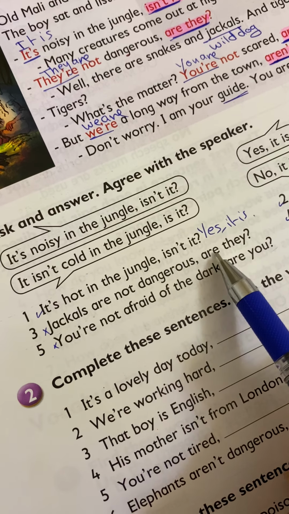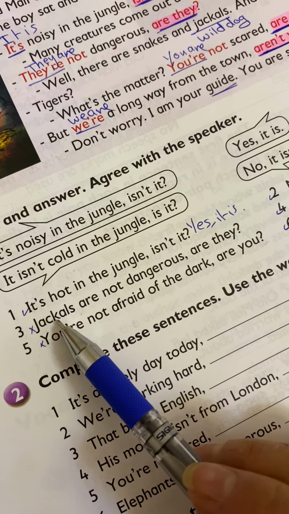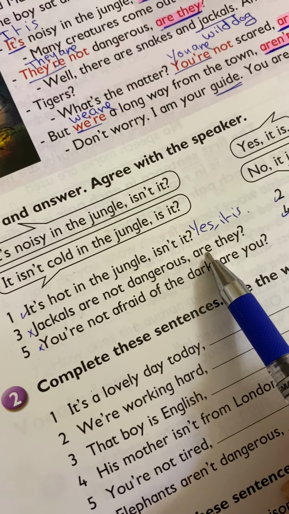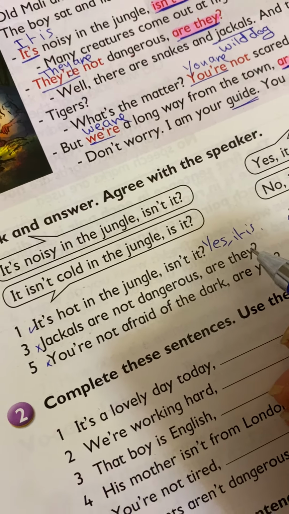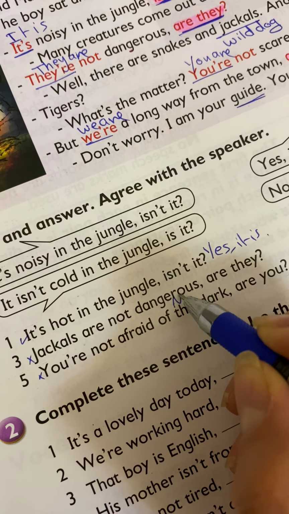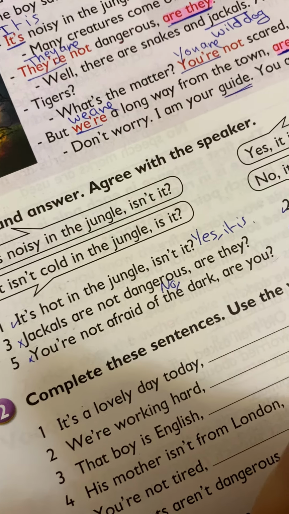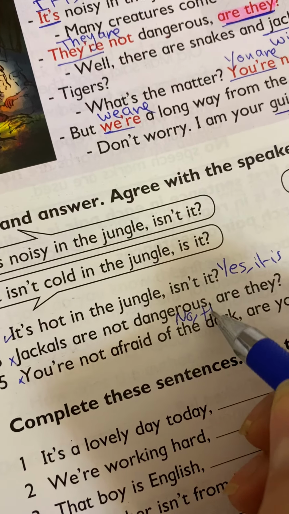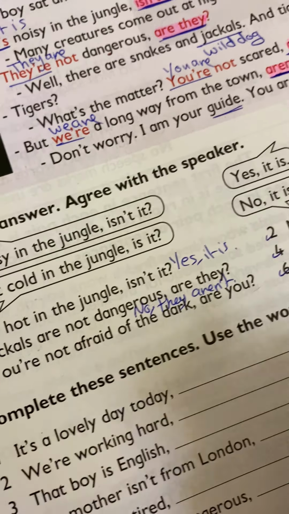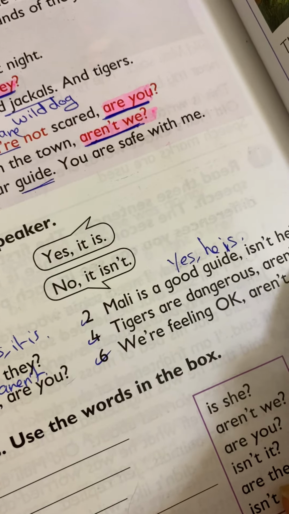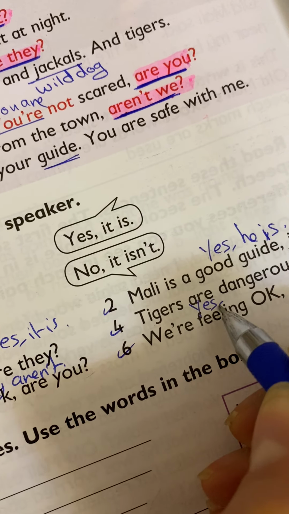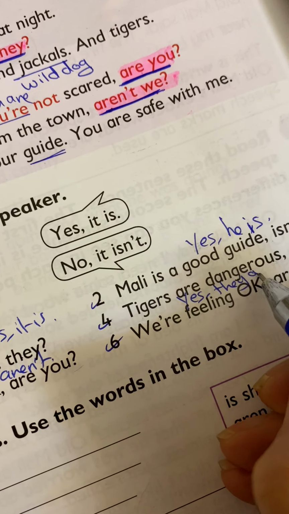Jackals are not dangerous, are they? I think they are dangerous, so they aren't dangerous, so no. Answer with no. No, they aren't. Tigers are dangerous, aren't they? Yes. Yes, they are.